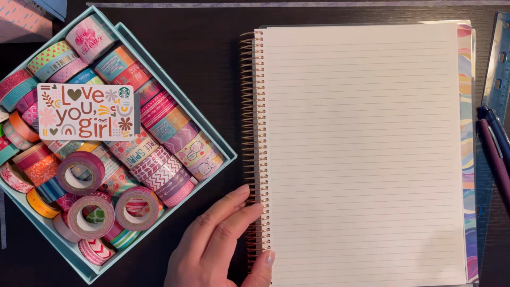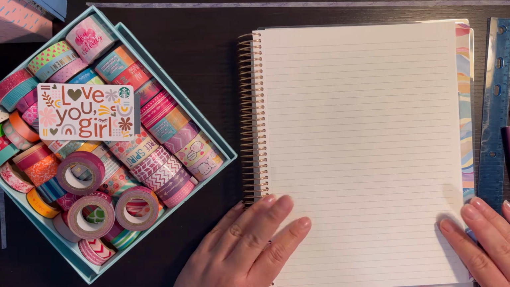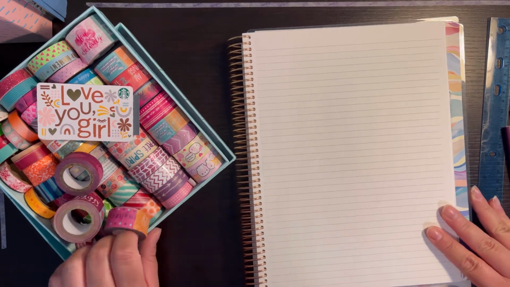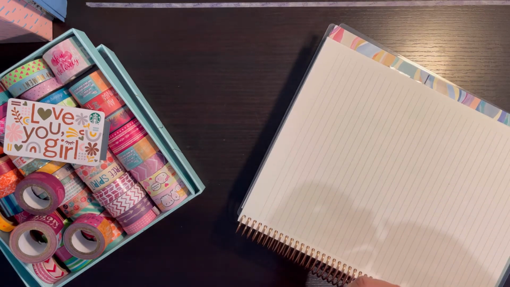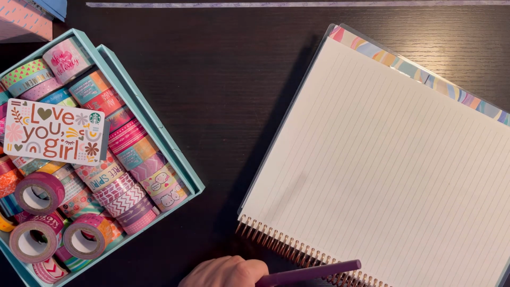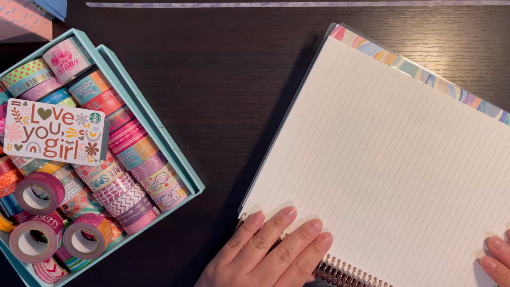So I'm going to be doing the layout, and for that, I will be speeding it up for you guys, just so you can see the process, but I will speed it up and probably pause in certain areas to talk about more things.